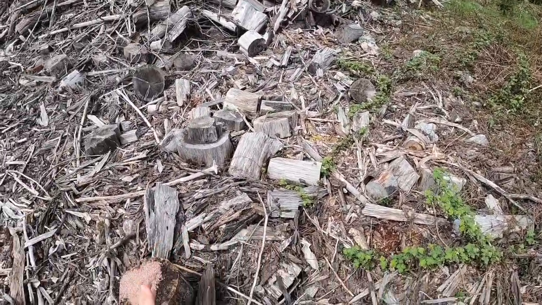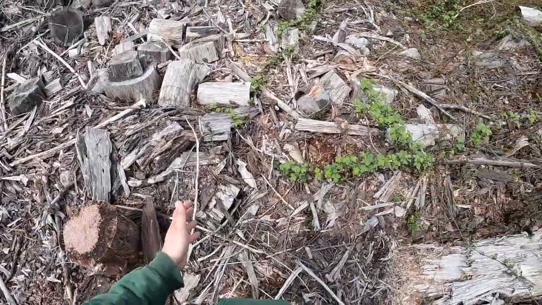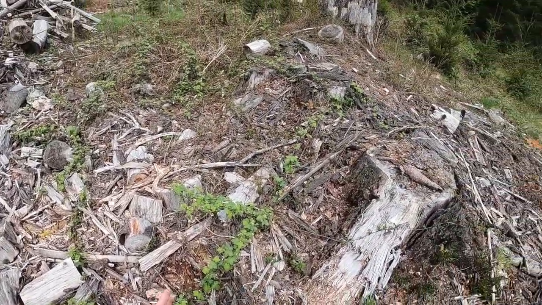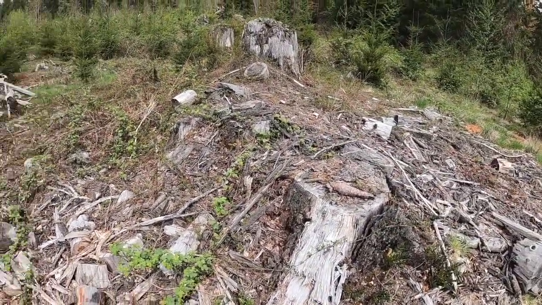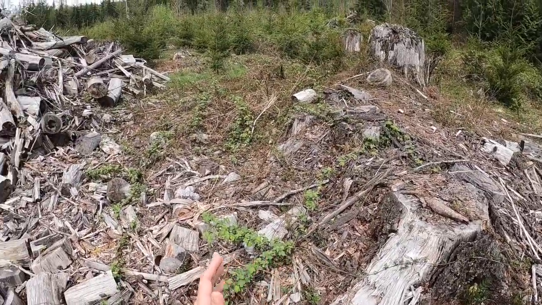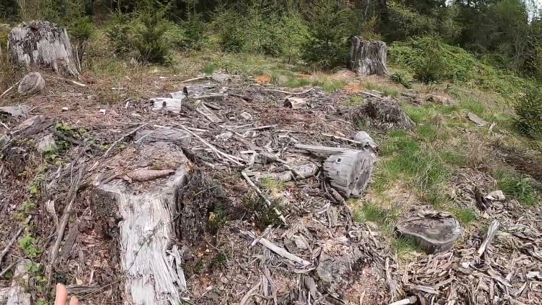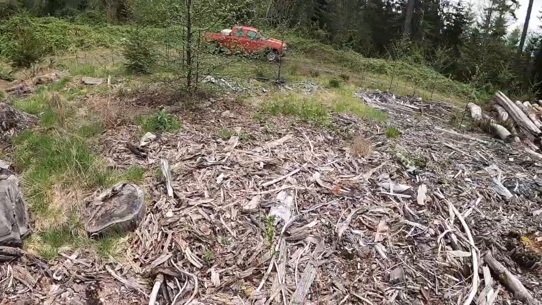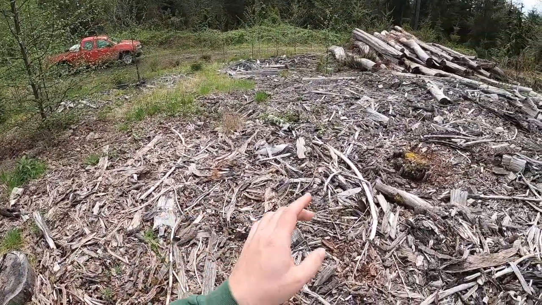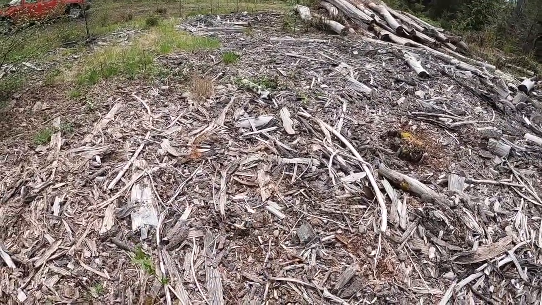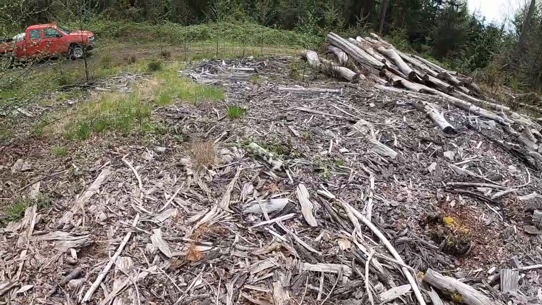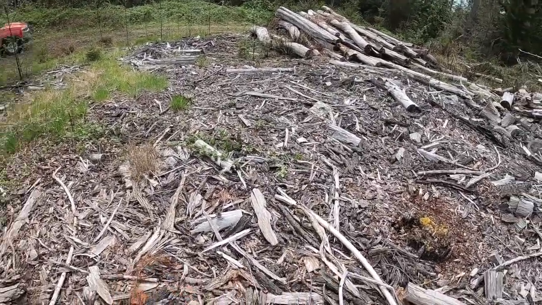However, it's tough to plant where you don't have too many plantable spots. That's why there's not too many trees in here. However, the thing I want to point out is that the growth of the trees that did get planted in this area are stunted, and I'll talk a little bit about that.